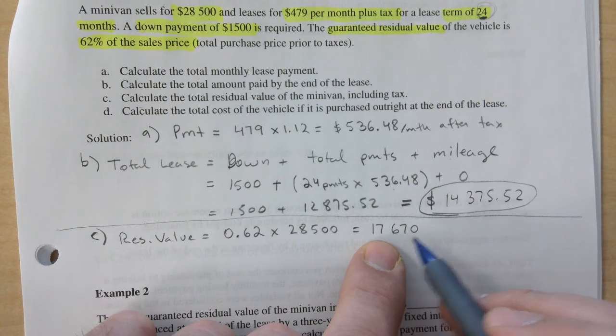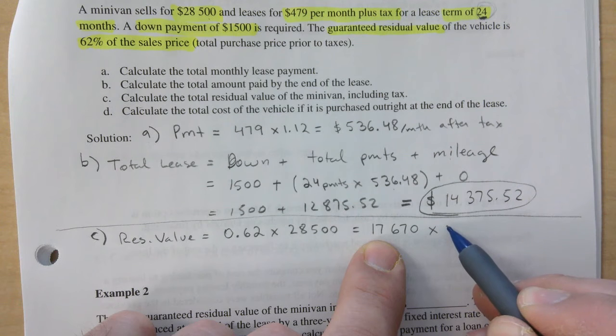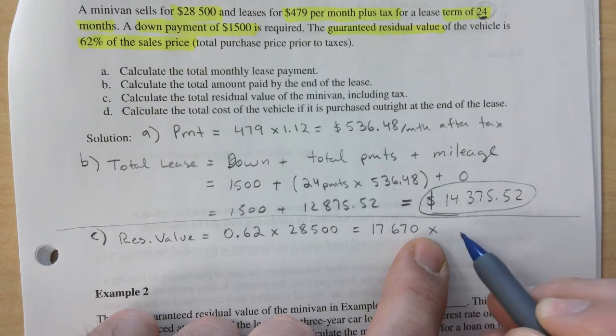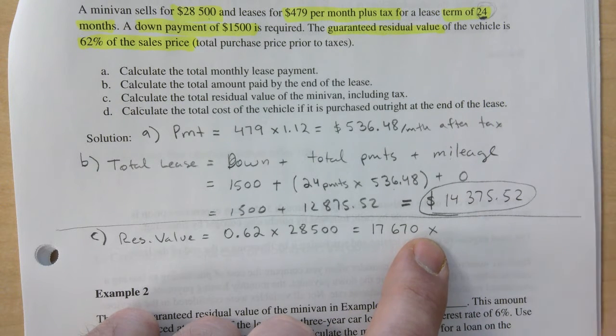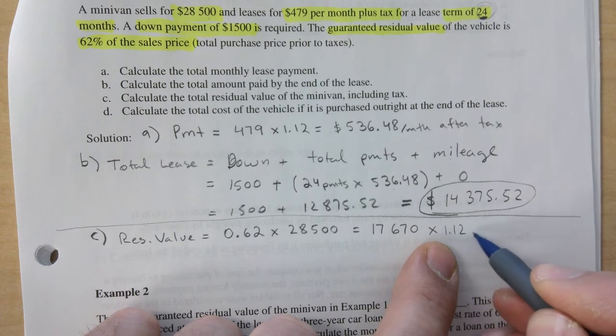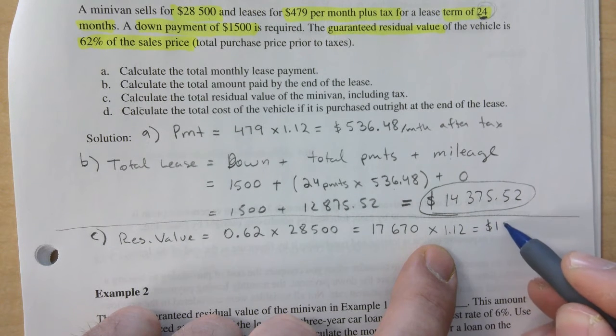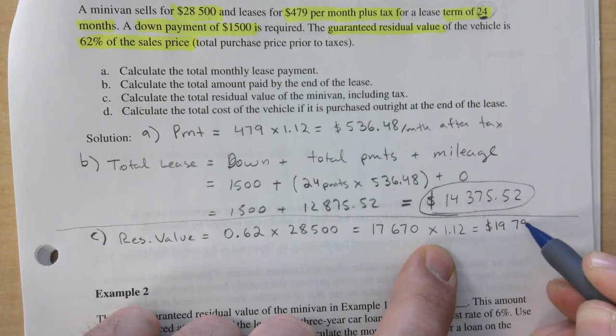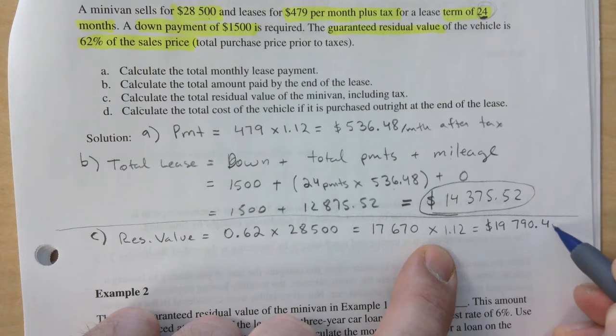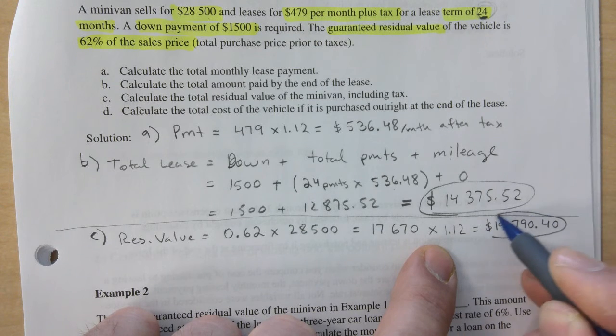You have to tax it. And who are you buying this from? The dealer. So what's the tax for dealers? Always 12%, so times 1.12. That's 19,790.40.